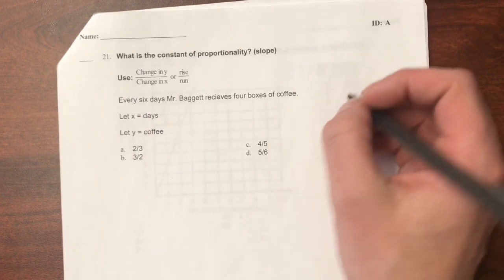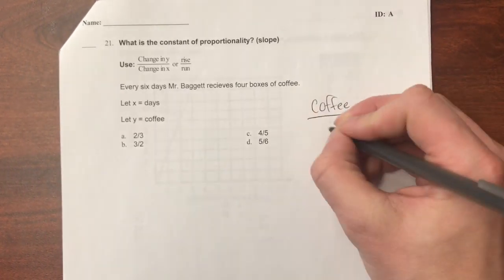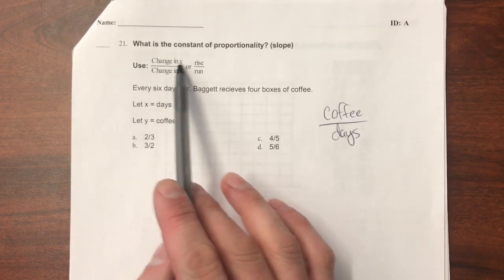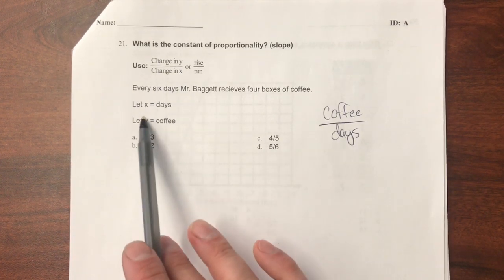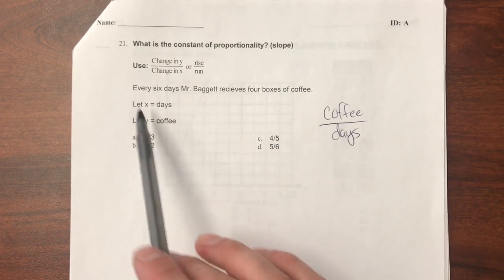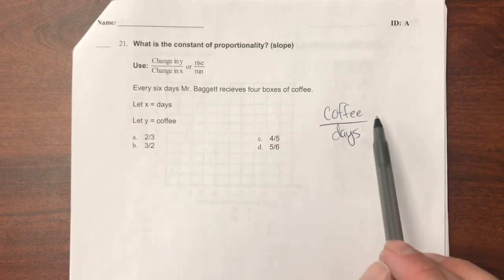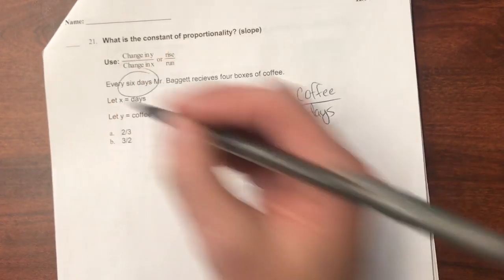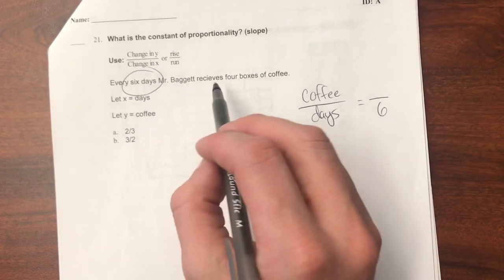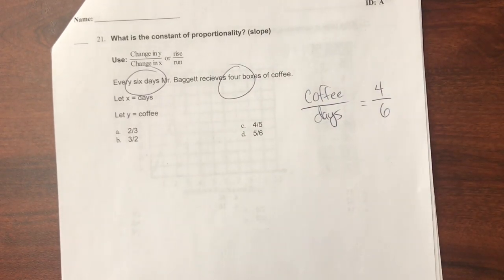Oh, okay, I see what they're doing. It's weird. They want coffee over days. How do I know that? Well, change in y is going to be my y, and that's on top of a fraction. So coffee's on top. Days is going to be on the bottom because x is going to represent days. So I want coffee over days. Every 6 days, so I'm going to replace days with 6. Mr. Baguette receives 4 boxes of coffee, which is 4 over 6.